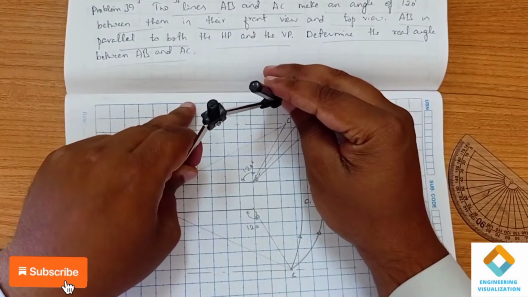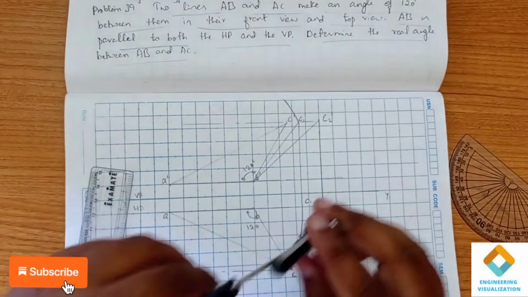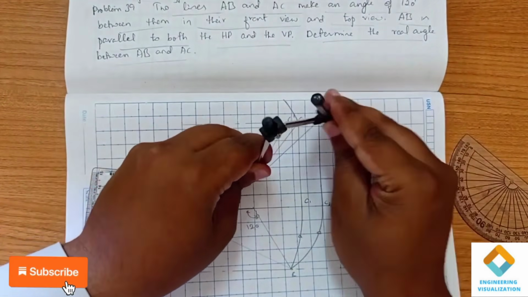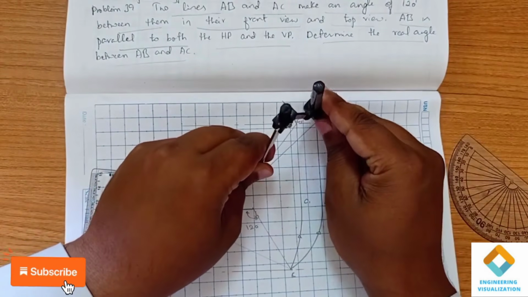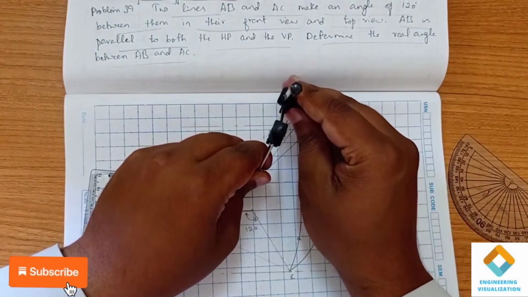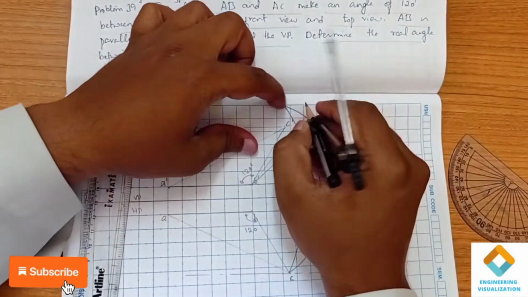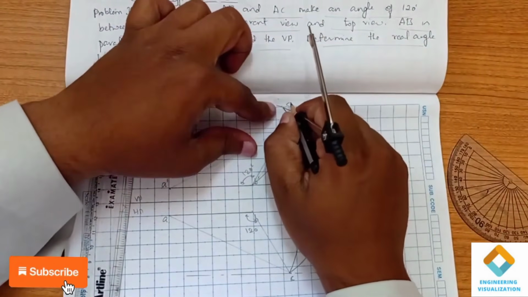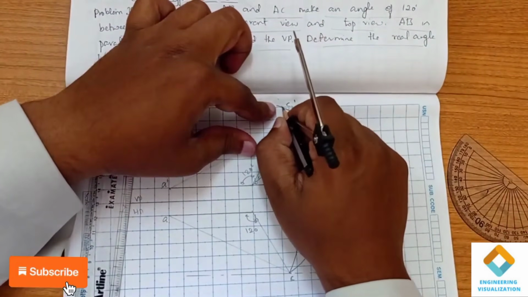So I have to cut one arc, and after that measuring from here, you have to cut this arc. So this point is C2 dash. Okay, this point.